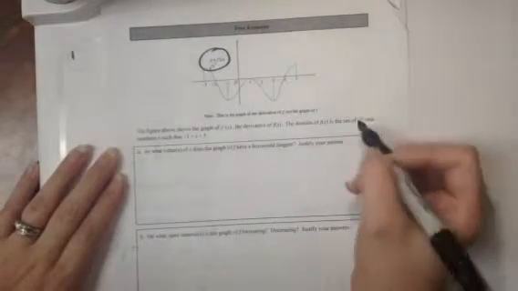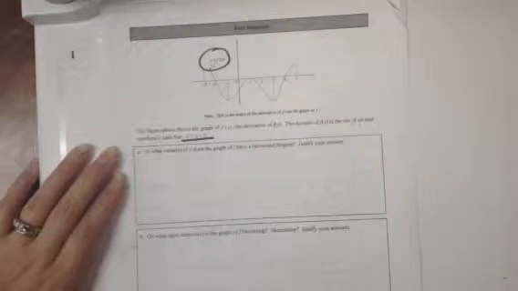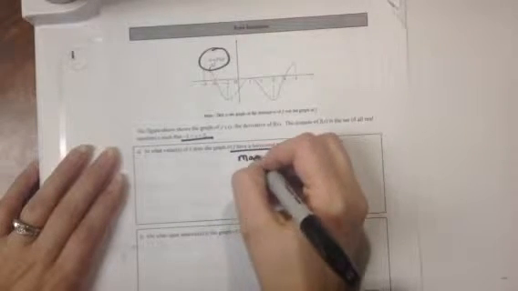Now remember that we are talking about a domain from -3 to 5, so we're not considering the entire graph. At what values of x does the graph of f have a horizontal tangent? Where is f going to have a horizontal tangent? It is going to occur where there is a max or a min.